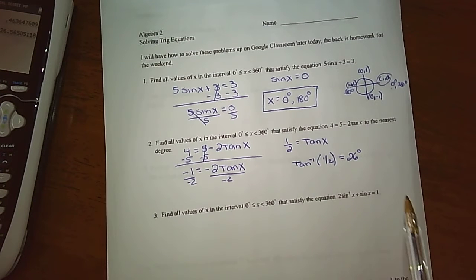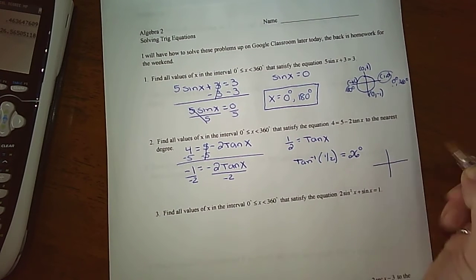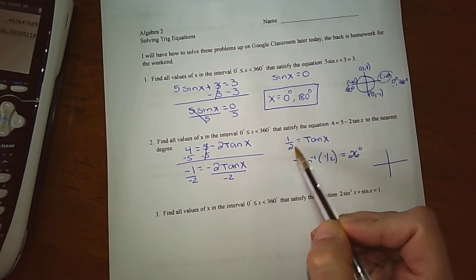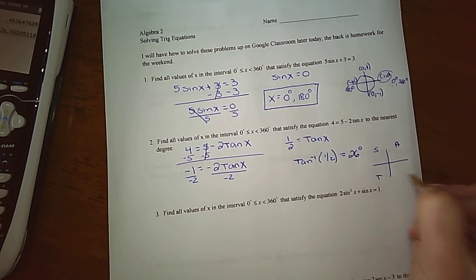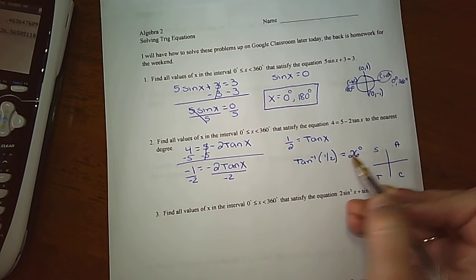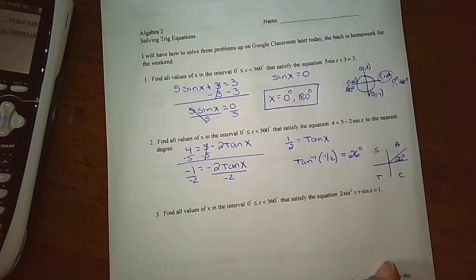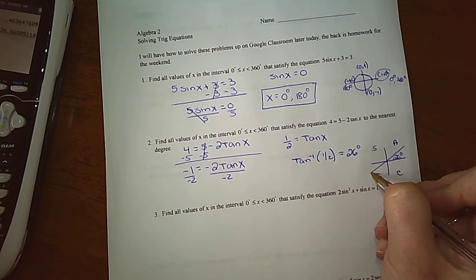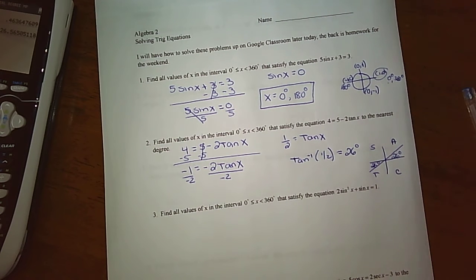How many quadrants is tan positive in? I want to know where tan is positive because this is a positive 1/2. Well, if I do ASTC, tangent's positive in the first quadrant. That means I'm going to draw 26 degrees in there. Tangent's also positive in the third quadrant, so I'm going to draw 26 degrees in there.